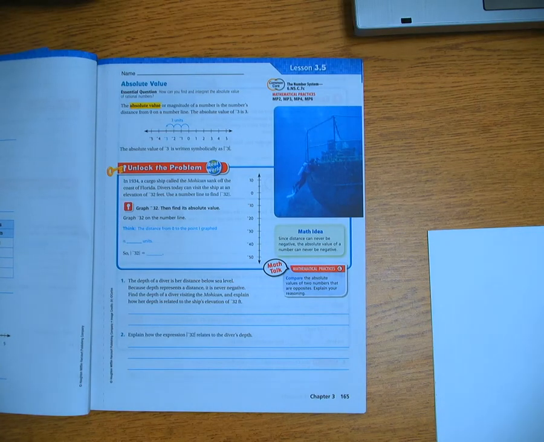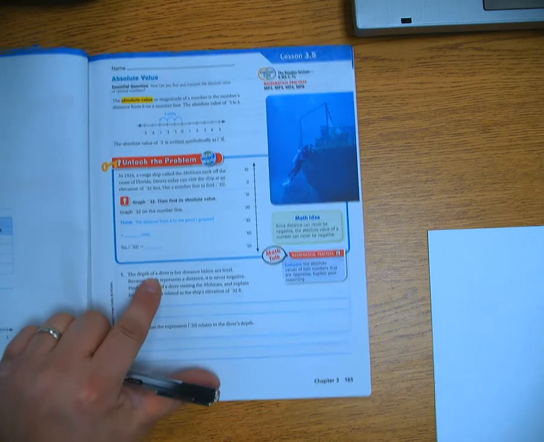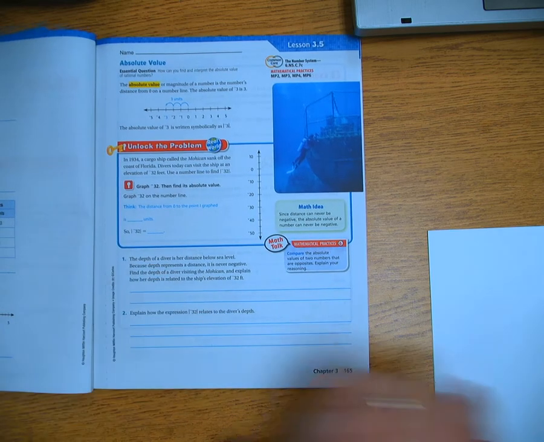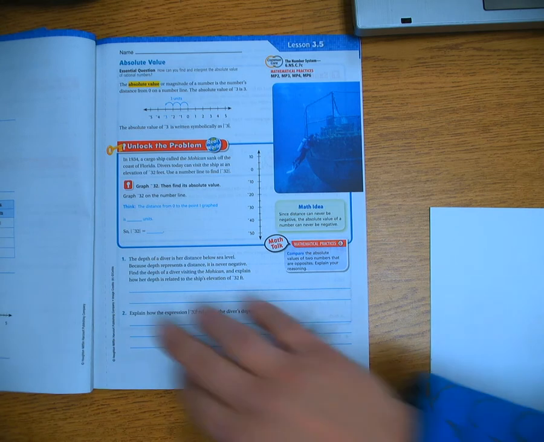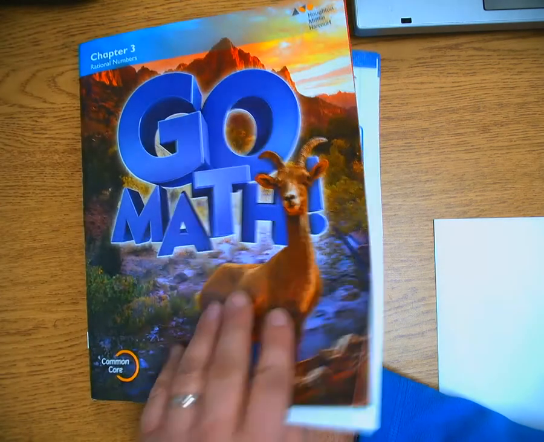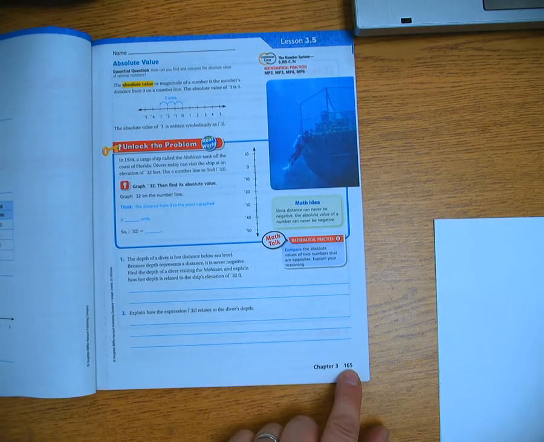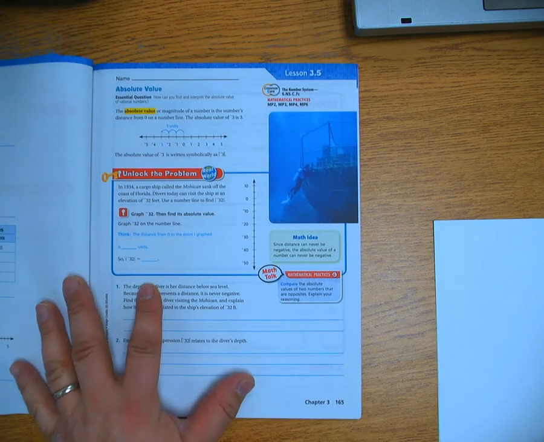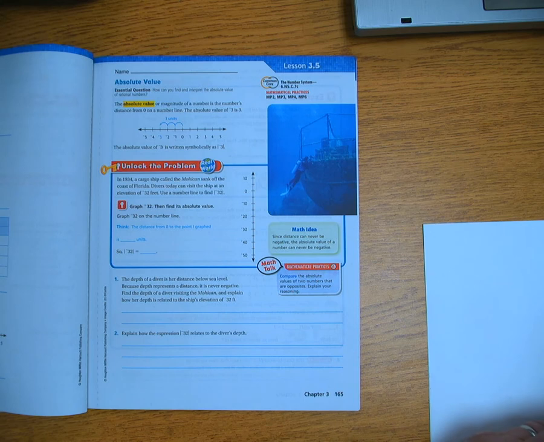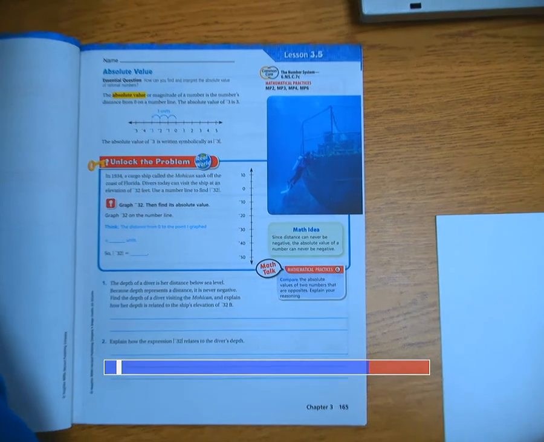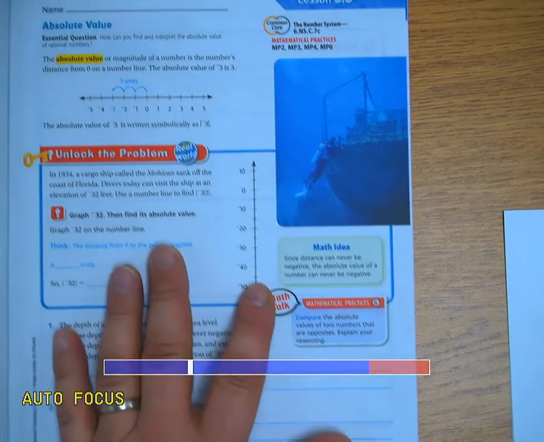I wanted to give this a run to see if you understand everything that I'll be doing over break and your accountability that's involved. First of all, you need to get out your Chapter 3 workbook and turn to page 165. Page 165. If at any time during this video you need to start or stop to make sure you have down what I'm saying, go ahead and do that.